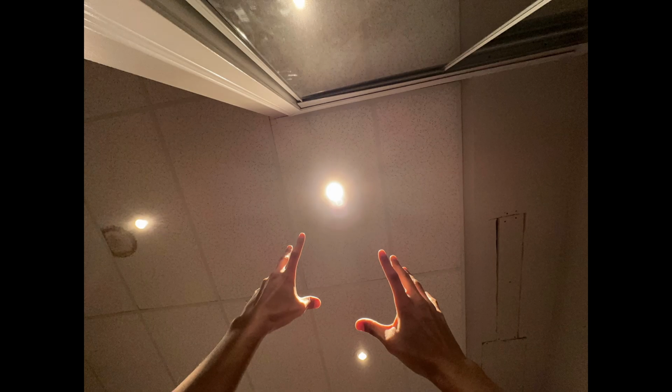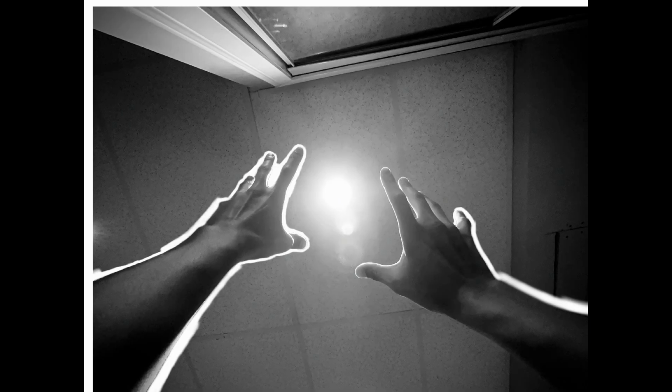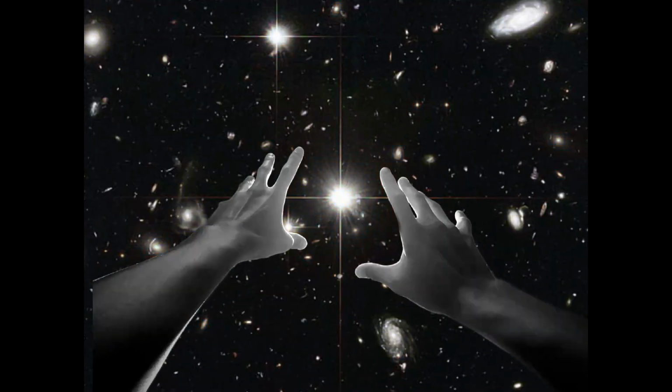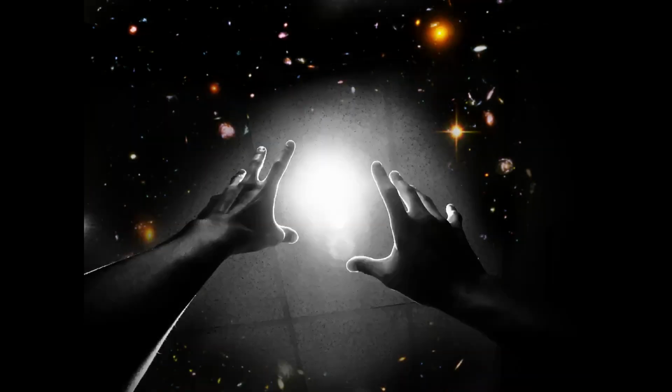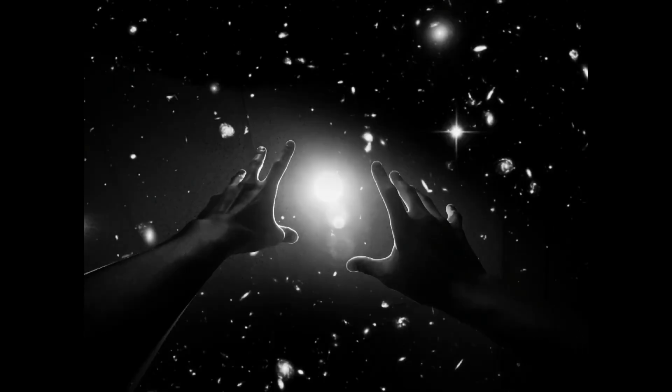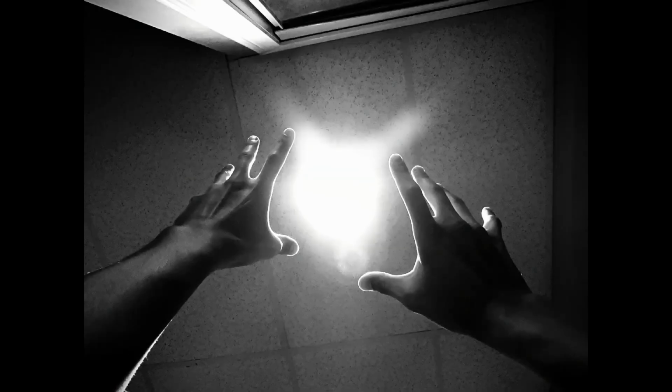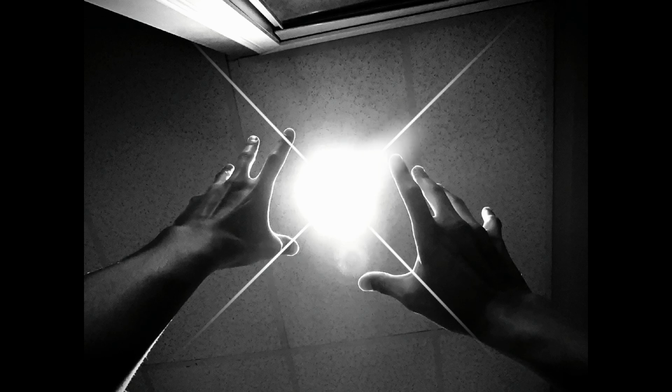and I made this reference image by just taking a POV shot of me raising my hands to a pot light in my basement ceiling, and I actually tried to do a whole space thing in the background with the Hubble Deep Field, but the lighting never really looked right to me, so I abandoned that. I just added some lens flare and brightened up the light a bit, and that was that. I'll probably be picking this one back up again when I finish this series.